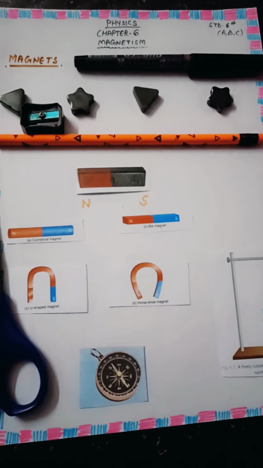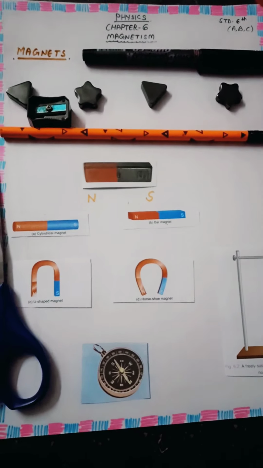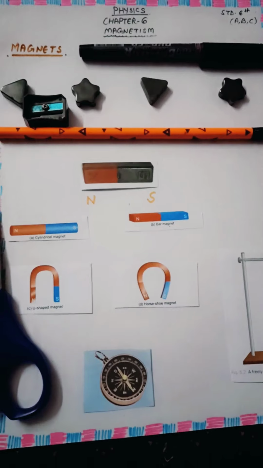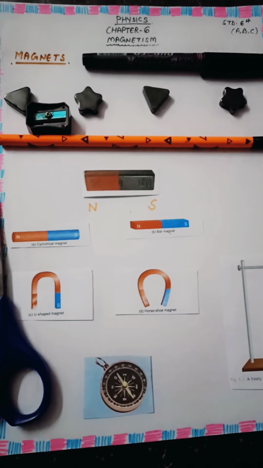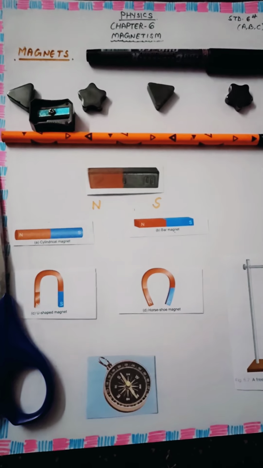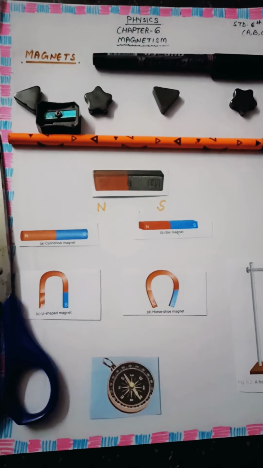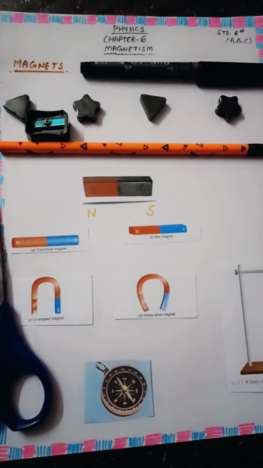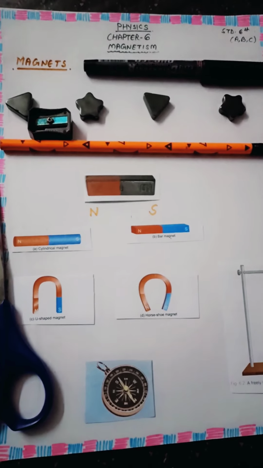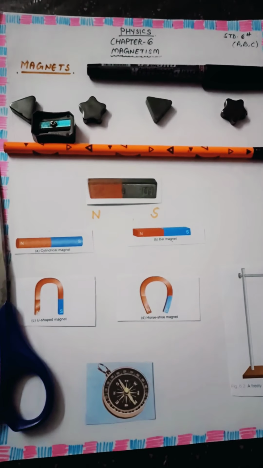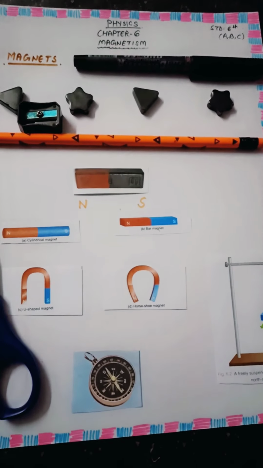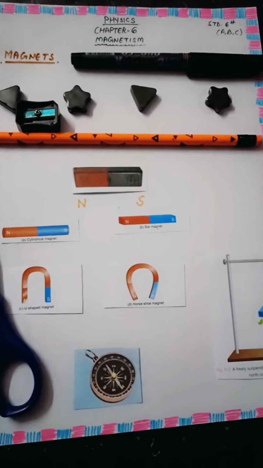In this chapter we are going to study all about magnets: magnetic and non-magnetic substances and characteristics of a magnet, then properties of magnets and magnetic field, then Earth's magnetic field, then how magnets are made, then permanent and temporary magnets and electromagnets, then how to store and care for magnets, and demagnetization by heating, hammering, and electricity. These are the topics that we are going to cover in this chapter. So let us get started.